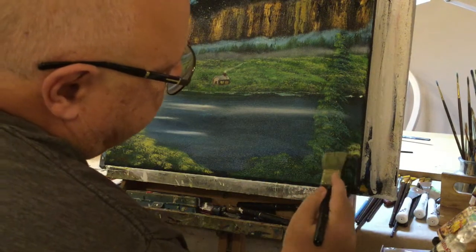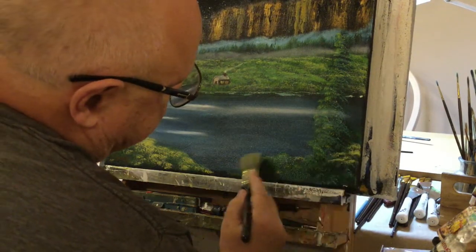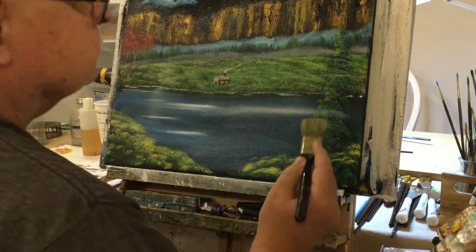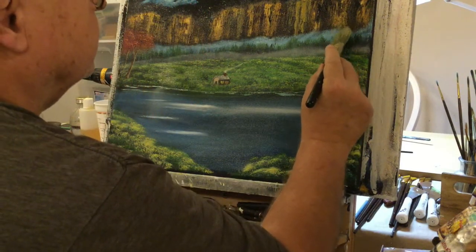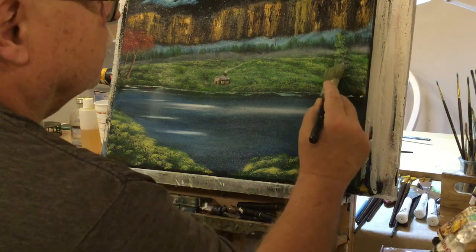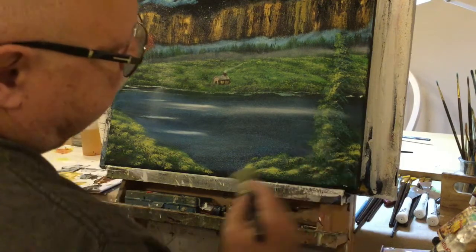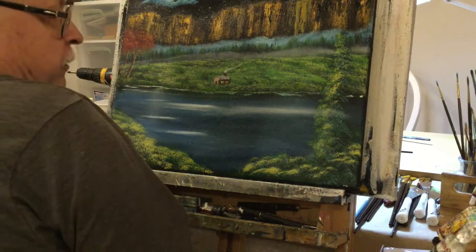And a little bit over here. That really should be all we need to do to that tree.